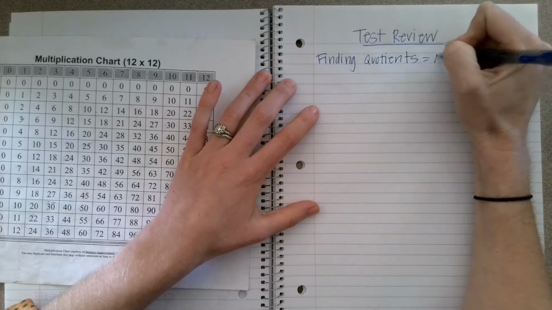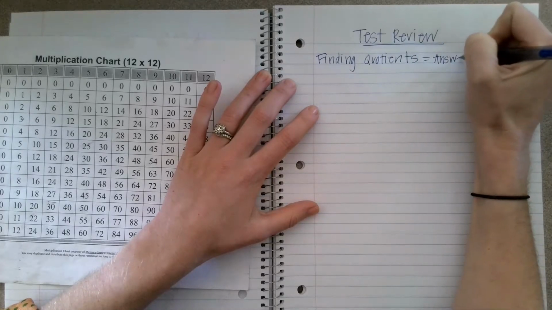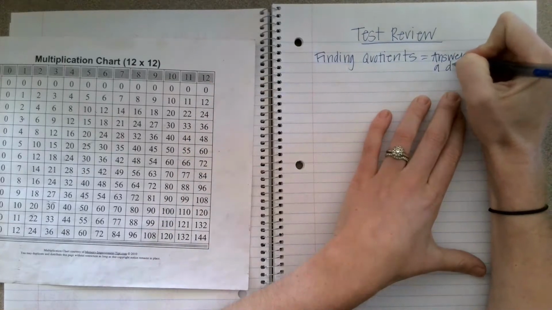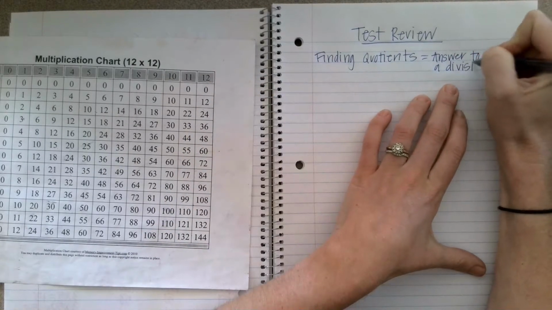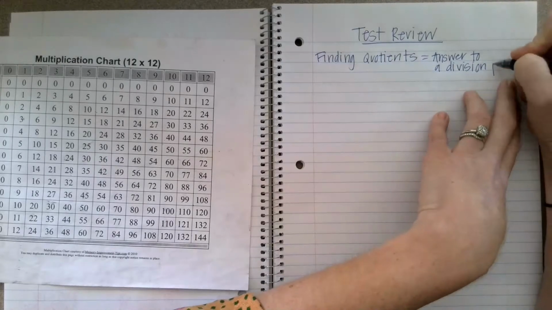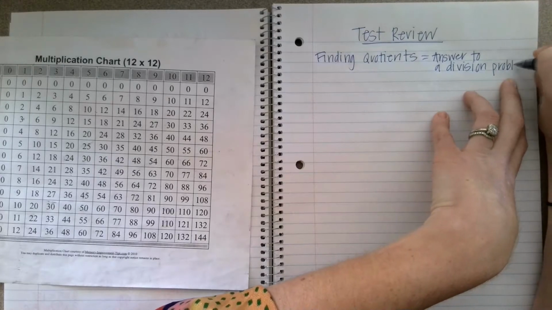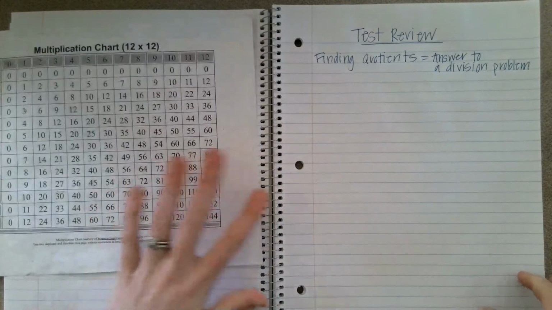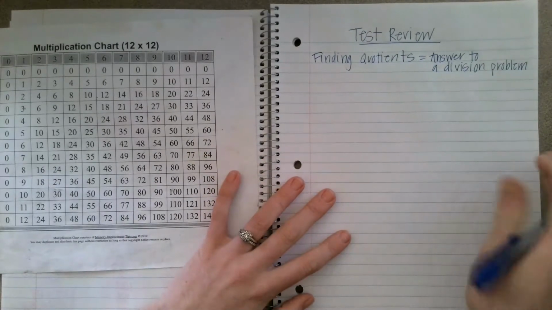Which means answer to a division problem. Okay, so we're going to practice a division problem.